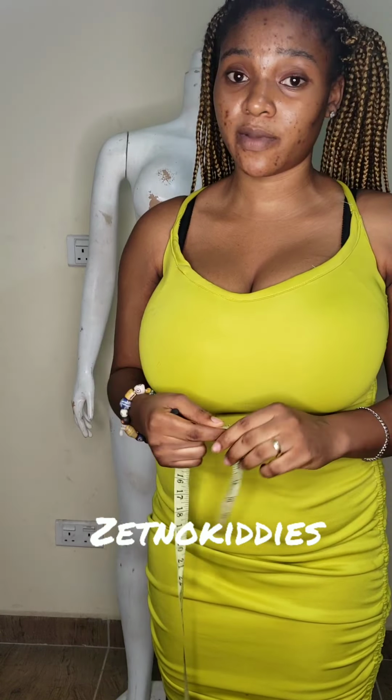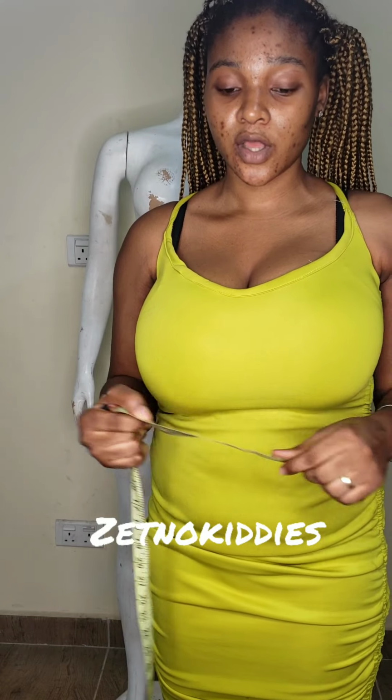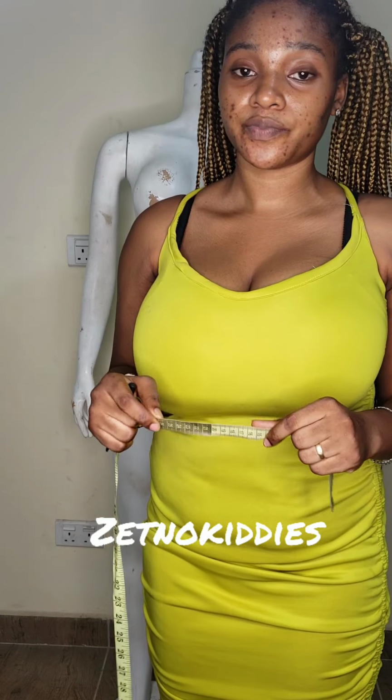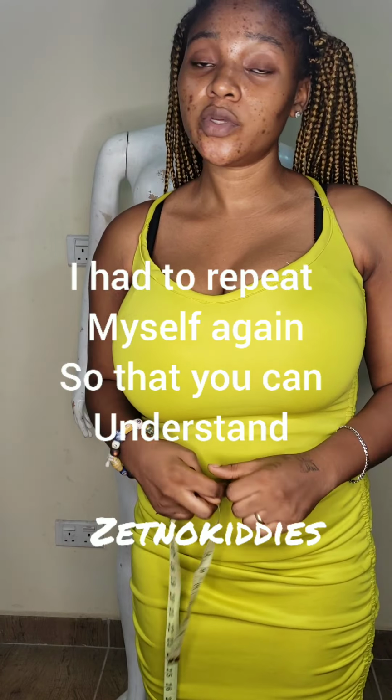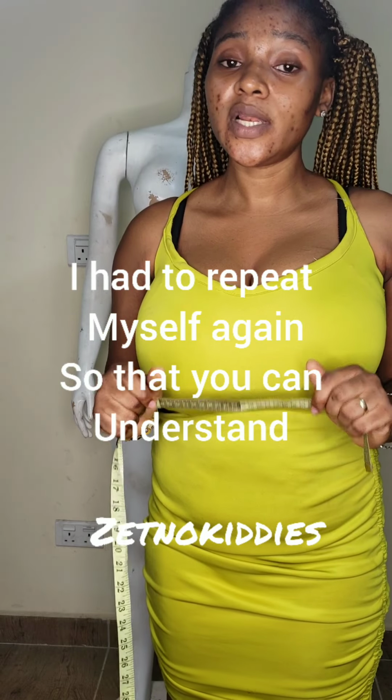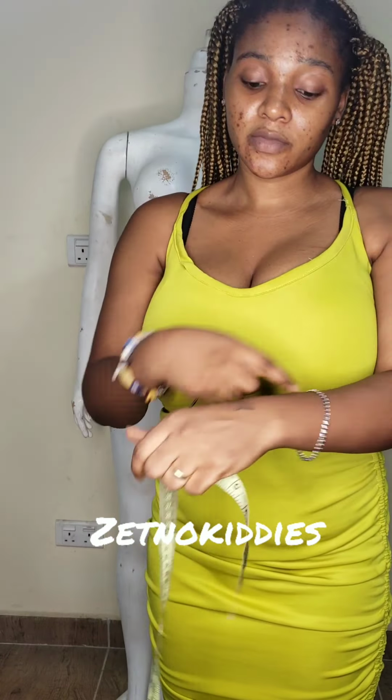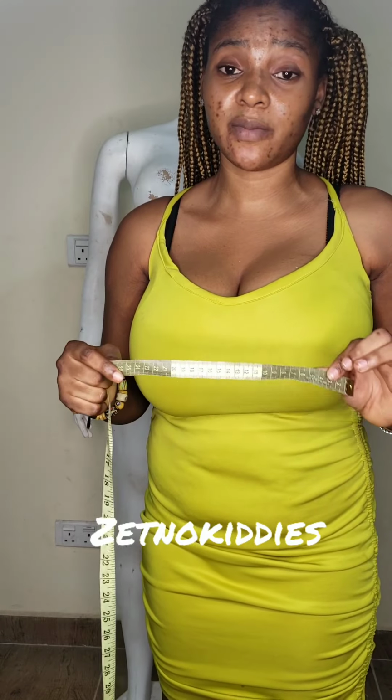Like I said, your measurement is always going to be divided by 4 when drafting your pattern. Whatever your bust gives you is going to be divided by 4. Whatever your hip gives you is going to be divided by 4. Whatever your waist gives you is going to be divided by 4. The only measurements you're going to divide by 2 are your shoulder measurement, your sleeve measurement, your wrist measurement, and your round arm measurement.